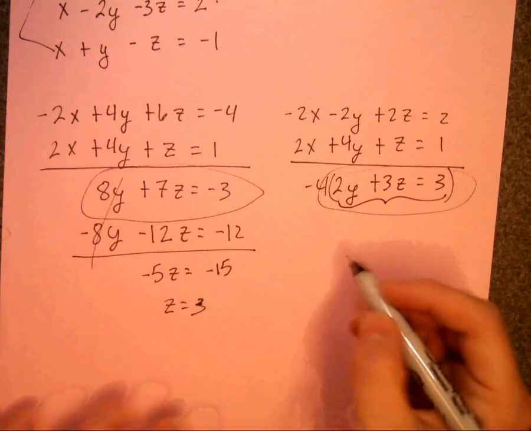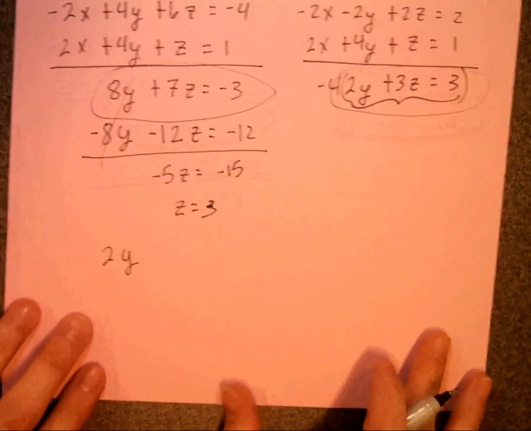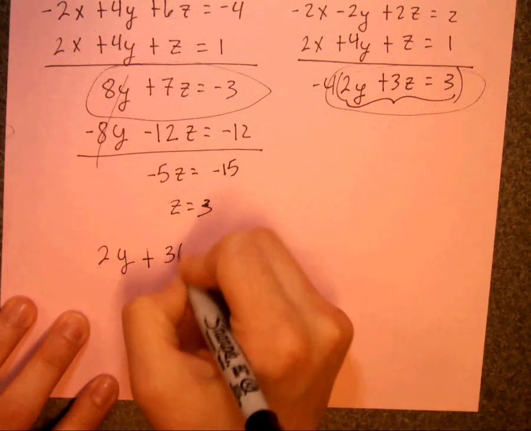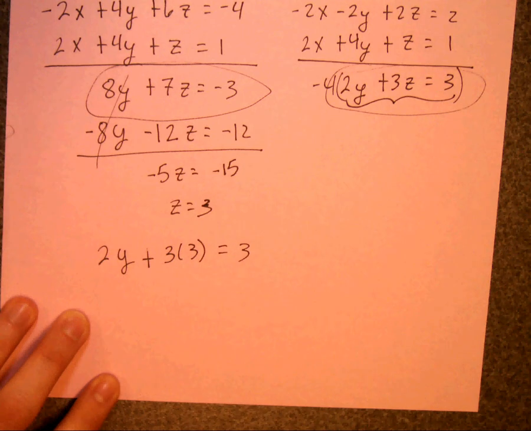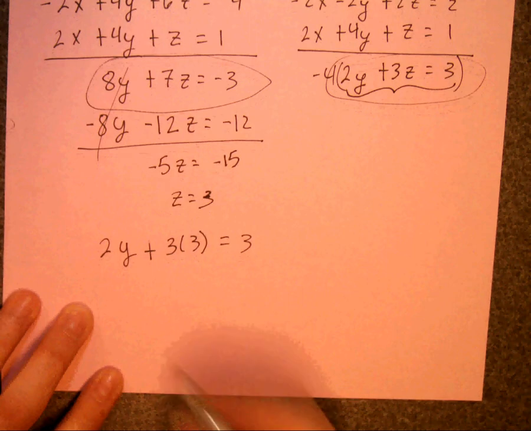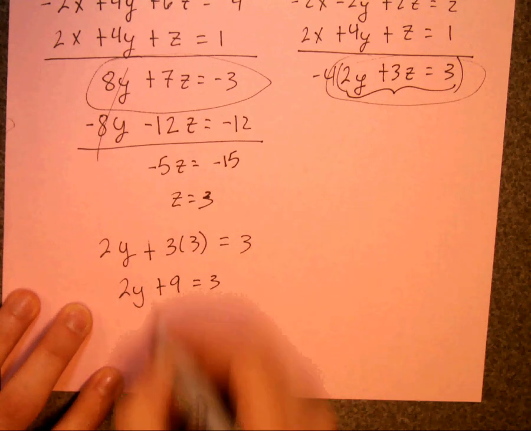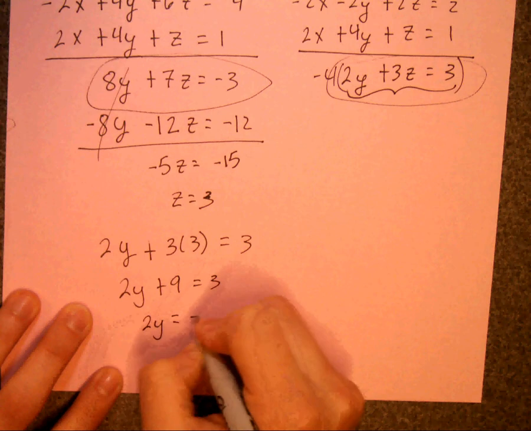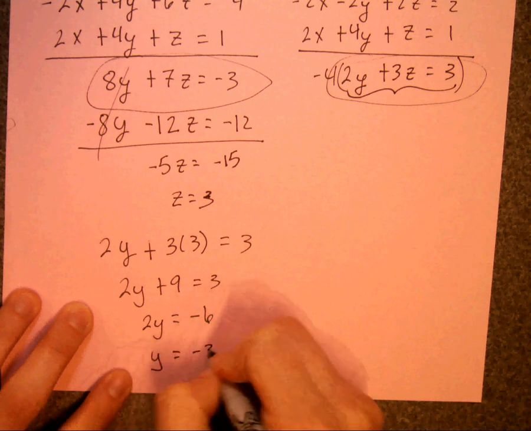So I get 2y plus 3 times 3 equals 3. So I get 2y plus 9 equals 3. So 2y equals negative 6, subtracting 9 from both sides. So y is equal to negative 3.